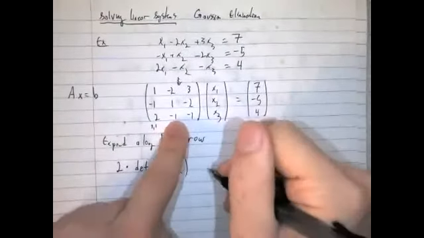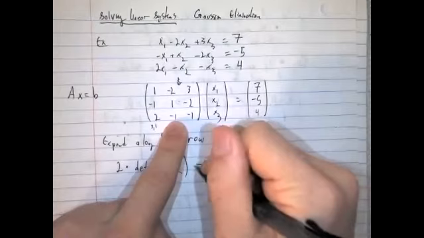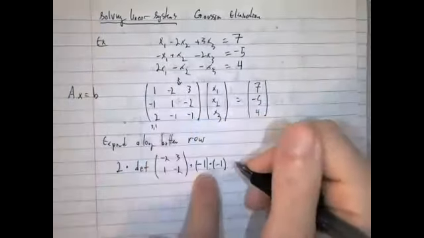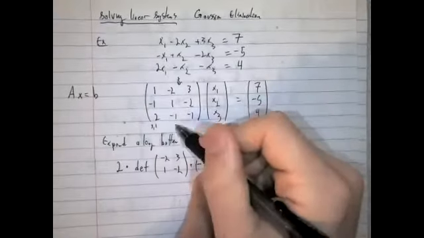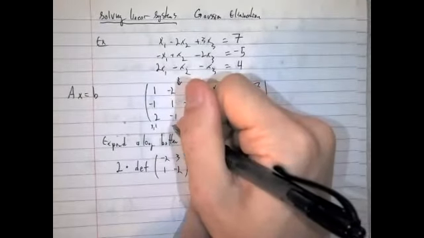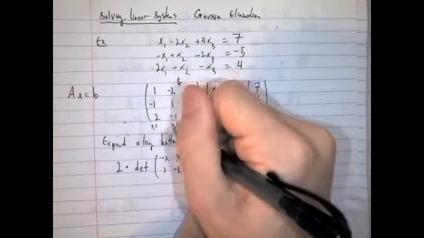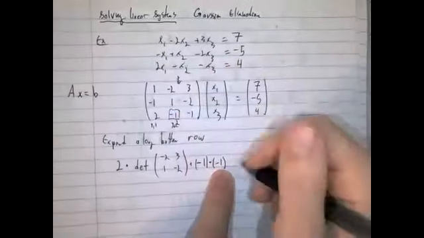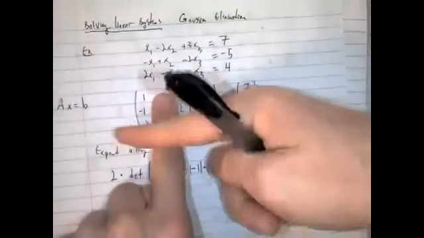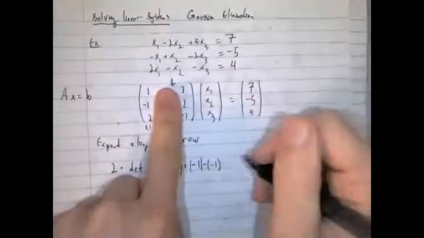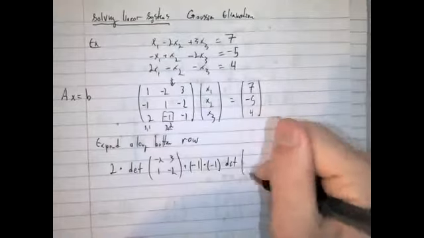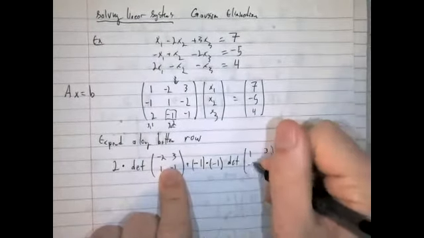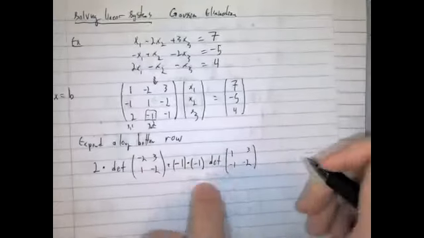Then I do plus negative 1 times negative 1. This negative 1 comes from the fact that I'm at the 3,2 entry. This negative 1 just comes from the entry itself. And now I do the determinant of the cofactor, the determinant of 1, 3, negative 1, negative 2.